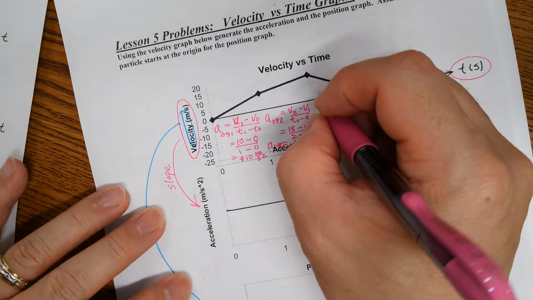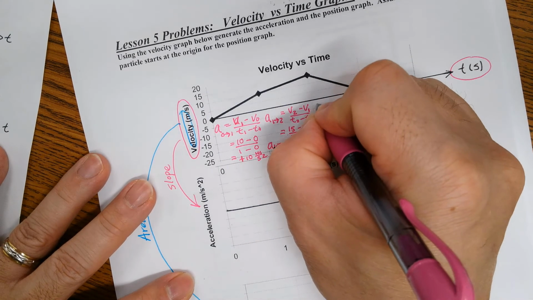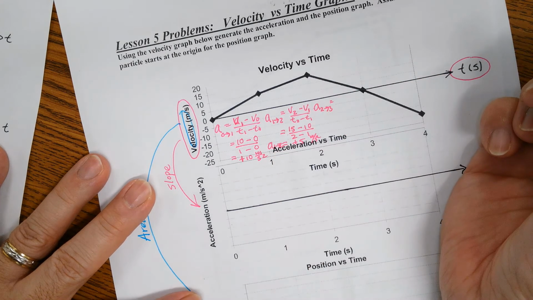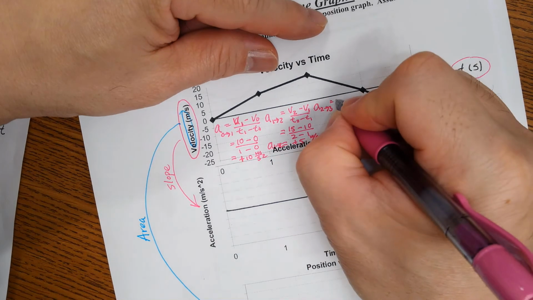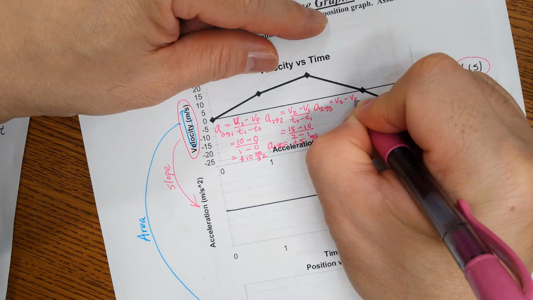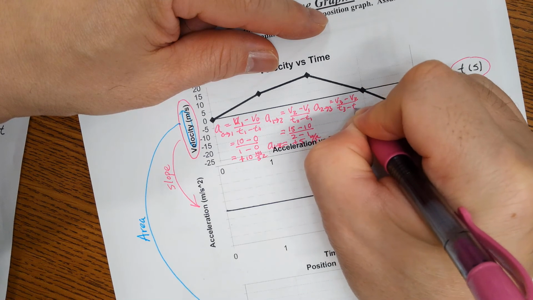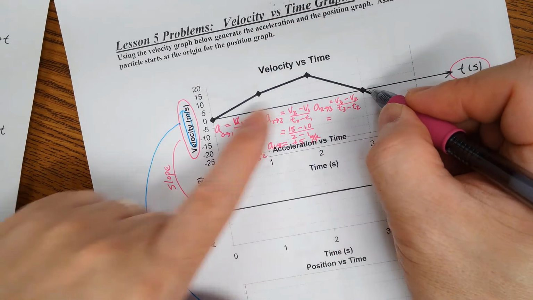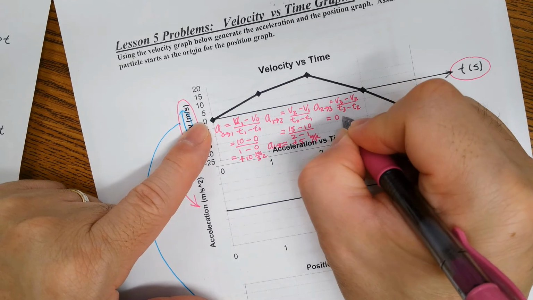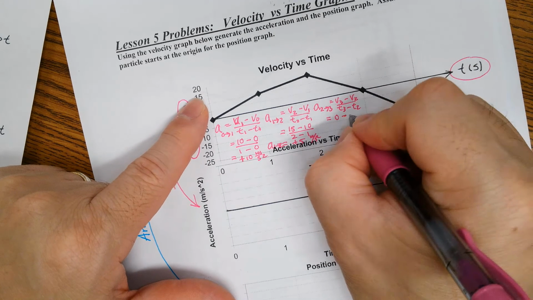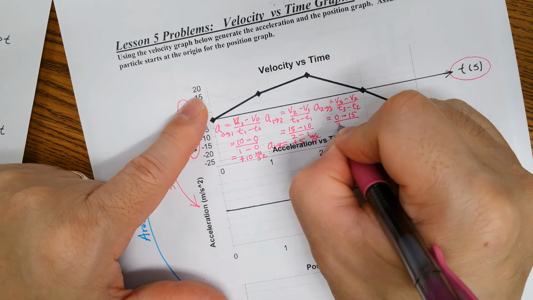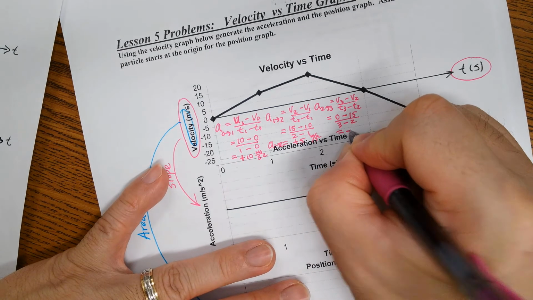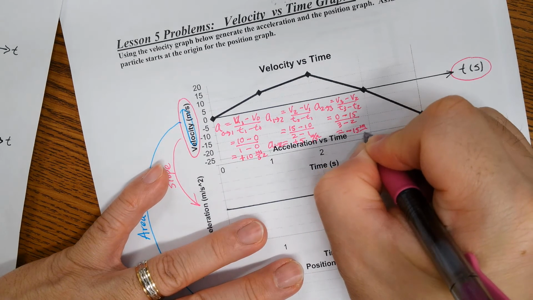Similarly, if I were to look for the acceleration between 2 to 3 seconds, that is V3 minus V2 over T3 minus T2, and that looks like 0 at V3 minus 15 over 3 minus 2. So this one looks like negative 15 meters per second squared.